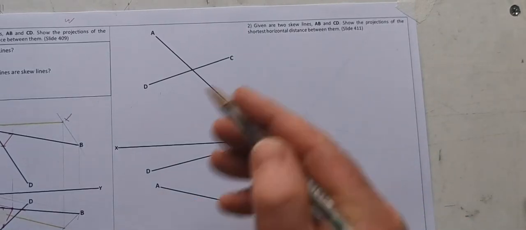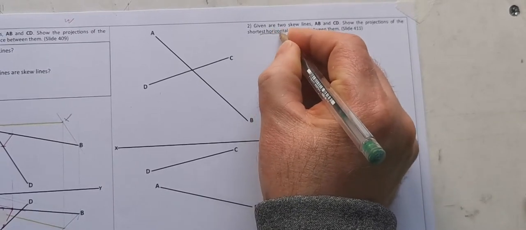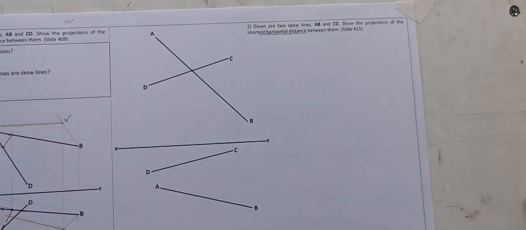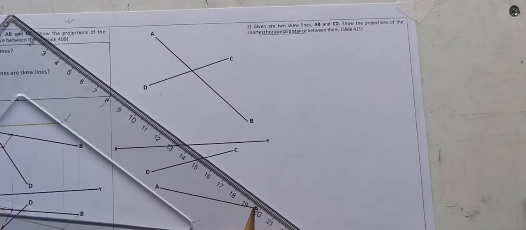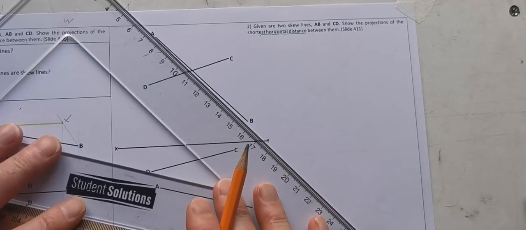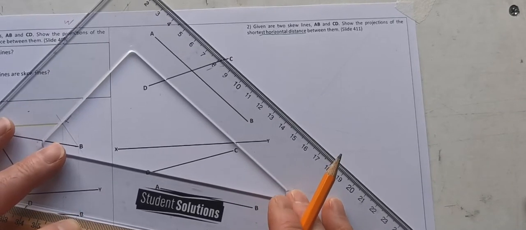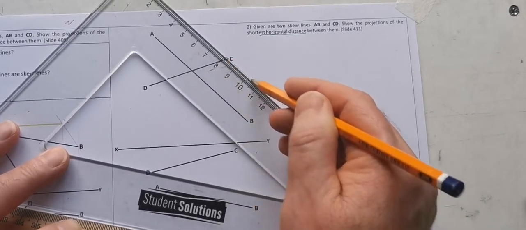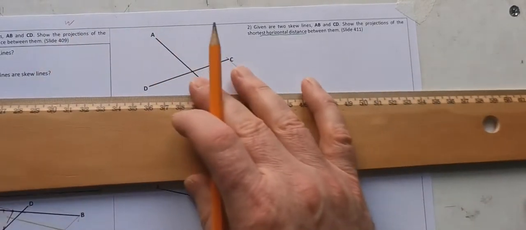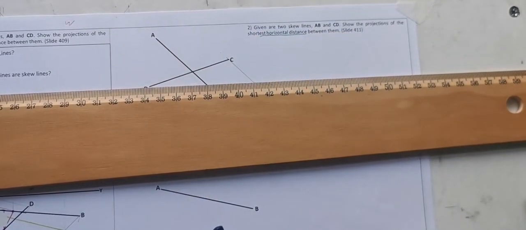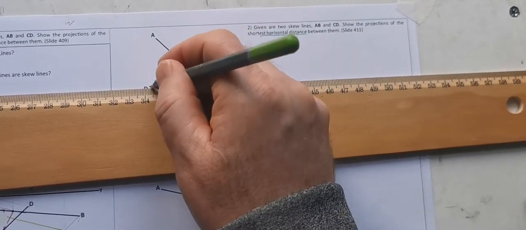Now this one, the key thing here is that this is looking for the shortest horizontal distance. Alright, so same strategy again. I want to go parallel to one line from the end of the other, so I'm going to choose AB, and it doesn't matter, I'm going to bring parallel to AB from C and horizontal. I'm going to put this in green again just to highlight this.